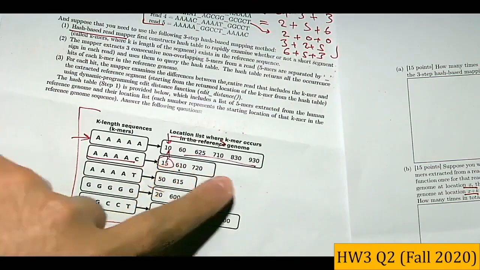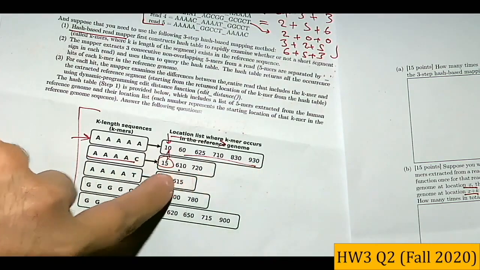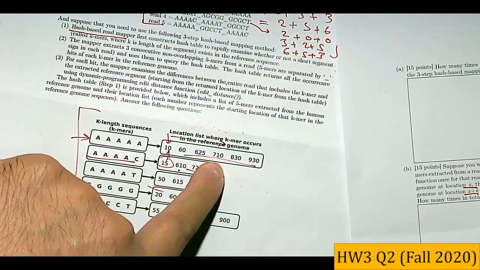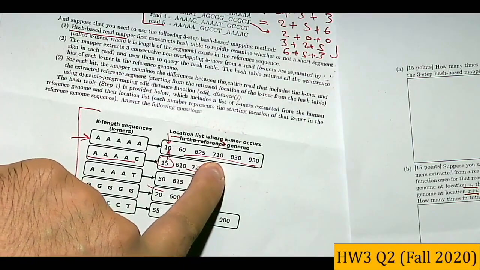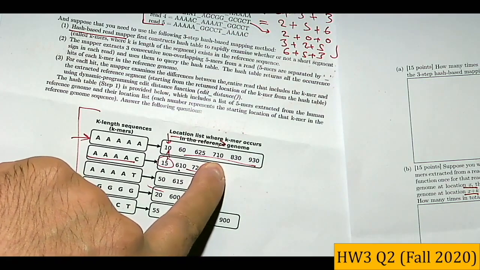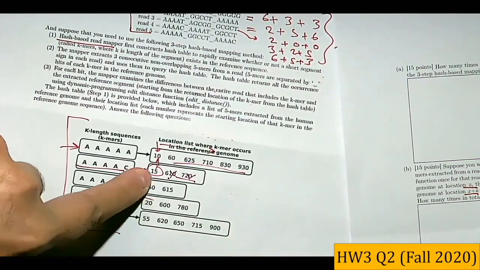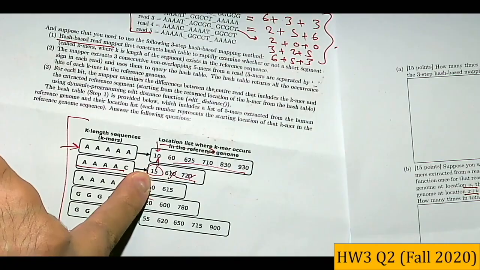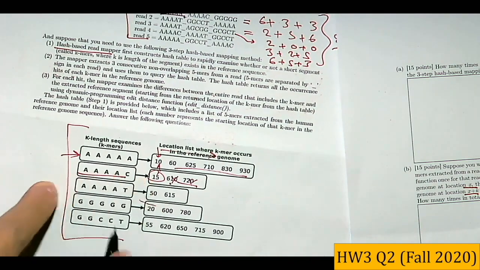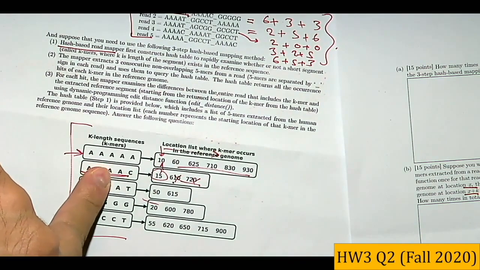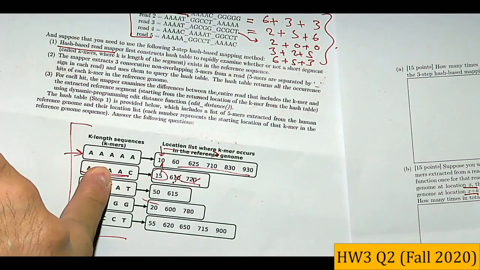Why is that? If you add 5 to any of those, it won't give you any of these locations. The same thing for 720, which is apart from 710 by 10 steps. So this is not valid based on the definition given in the question. Okay? So none of these are valid. Now we have only a single location coming from this. Now it's based on the third k-mer. If it exists adjacent to these two, or at least to this AAC, then we're going to perform the edit distance here. Yeah, I know it's stupid to perform the edit distance here, because it's already exactly matching the 3 k-mers.